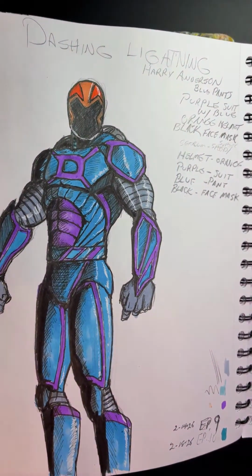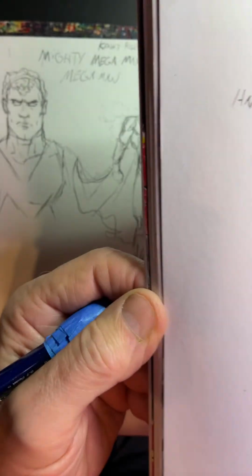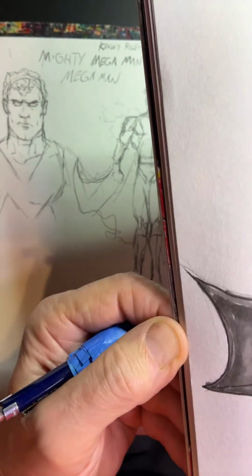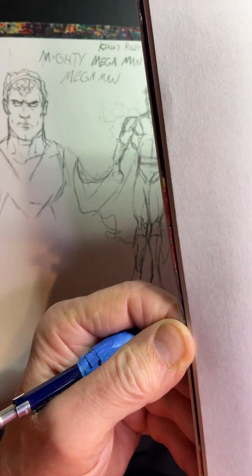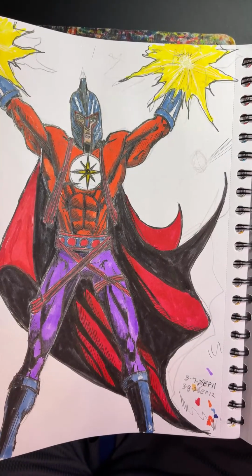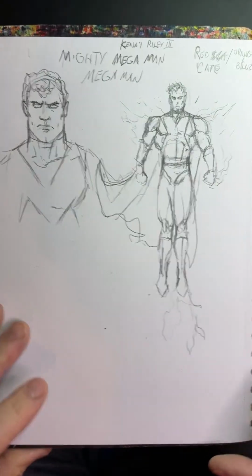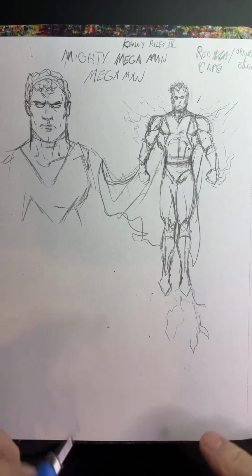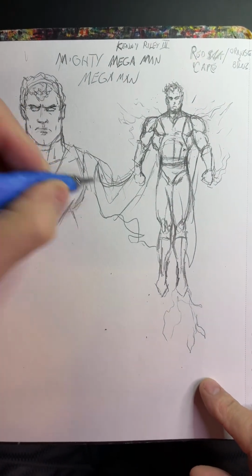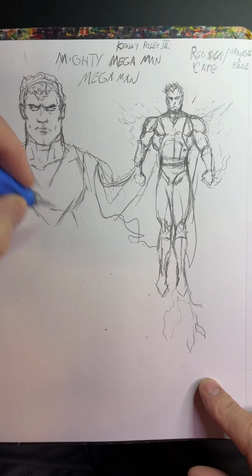Like there's some orange and blue. Dash Lightning. I guess that was orange and purple. That was one of our other guys. We're gonna make this dude really massive.